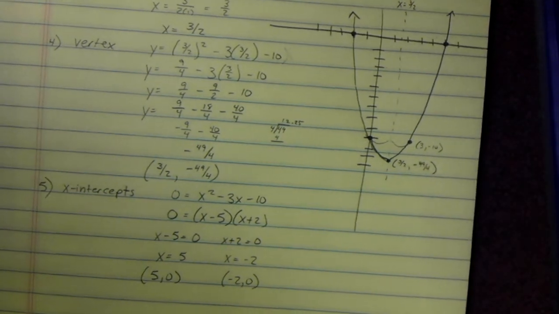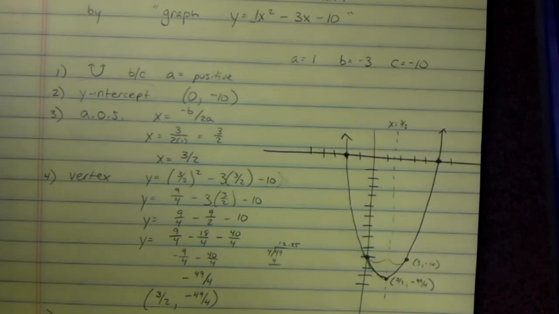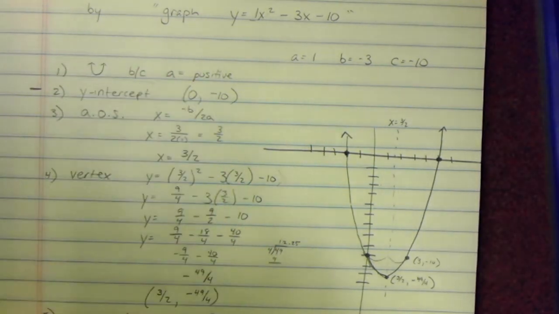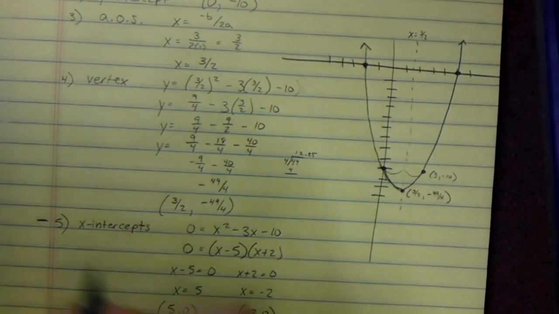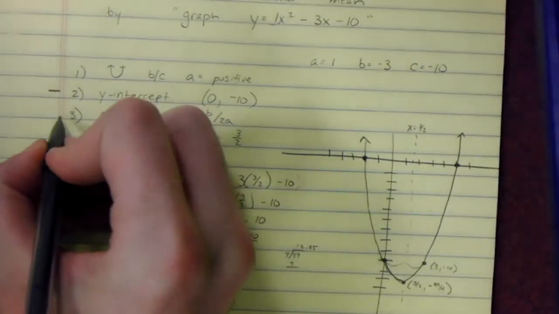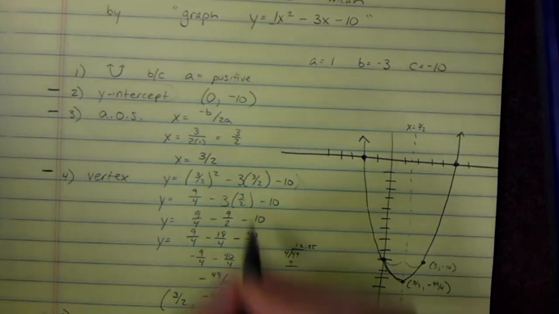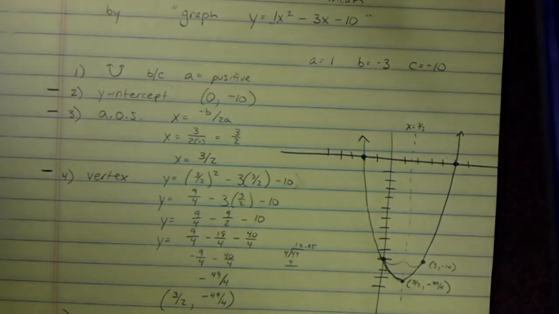So there's a little walkthrough on putting everything together. There are videos that I have made talking about how to solve, which would be finding the y-intercept and the x-intercept, if you want to look those up. And there are videos on how to find the axis of symmetry and how to find the vertex. So this one just ties everything together.